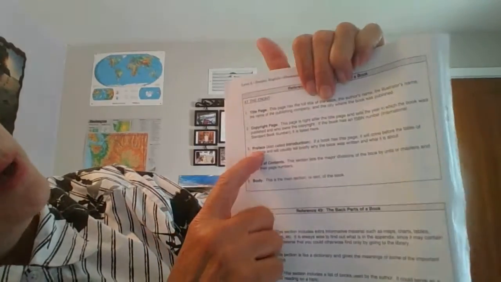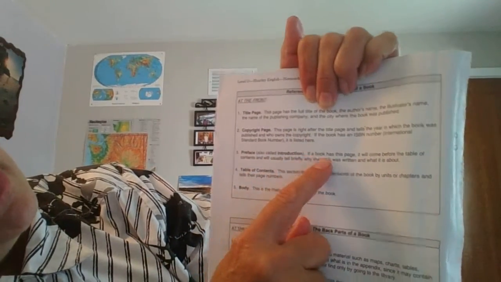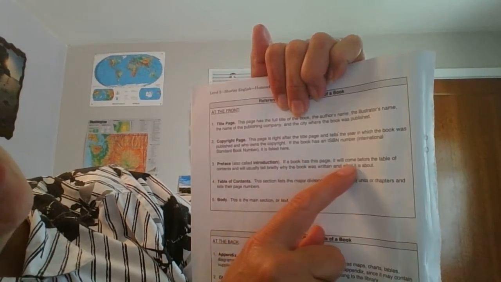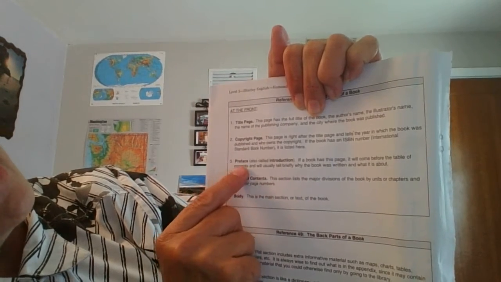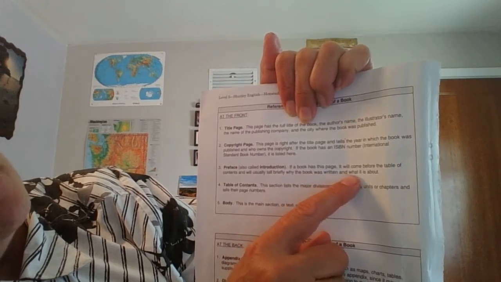number 3, preface, also sometimes called an introduction. If a book has this page, it will come before the table of contents and will usually tell briefly why the book was written and what it is about.